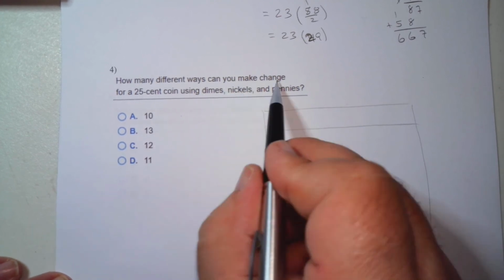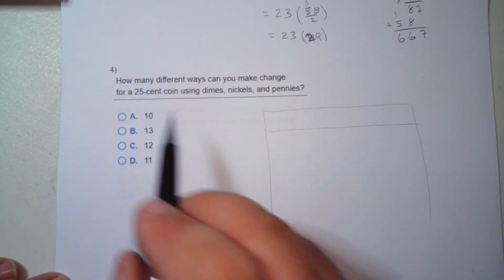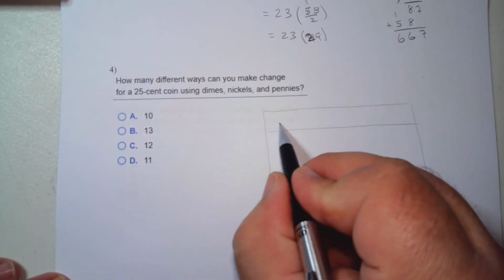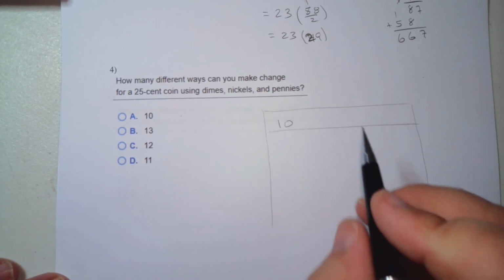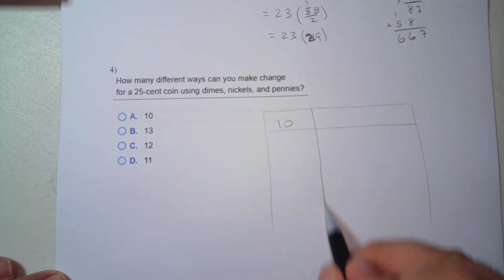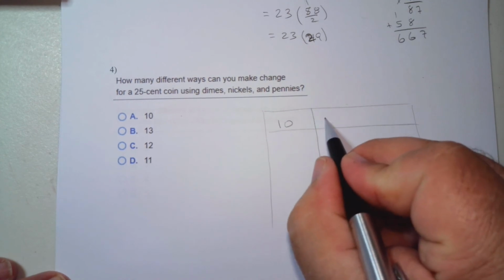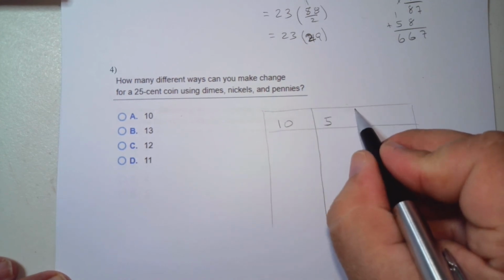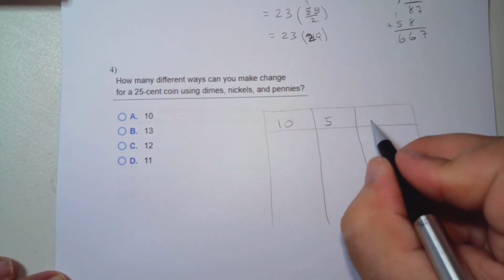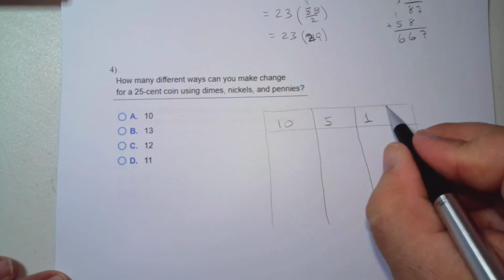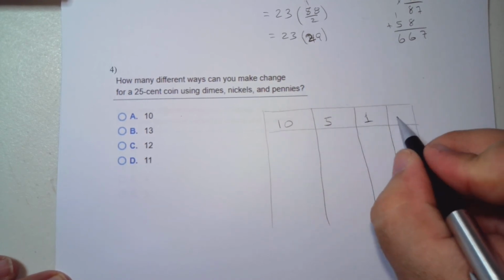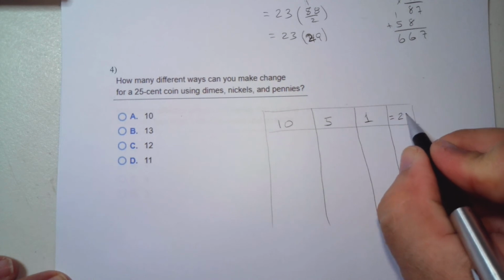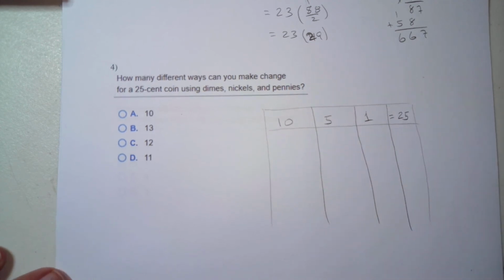How many different ways can you make change for 25 cents using dimes, which is 10 cents, nickels, which is 5 cents, and pennies, which is 1 cent? Together, they have to equal 25 cents.